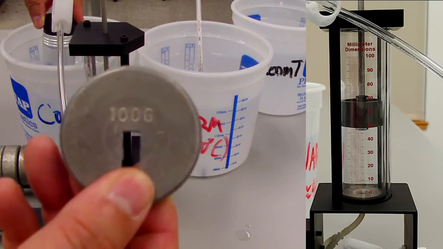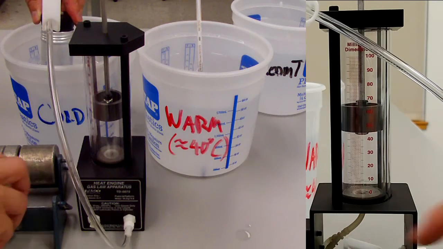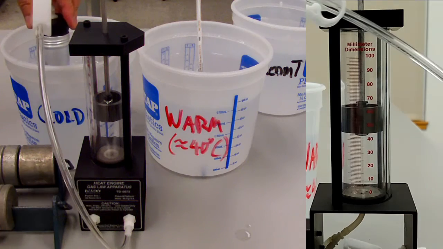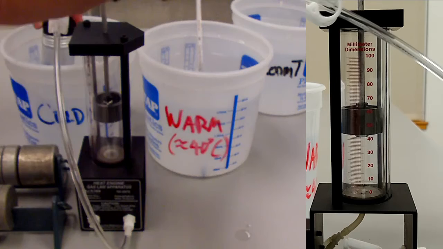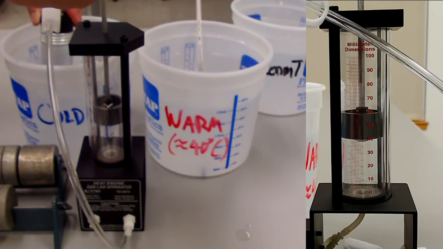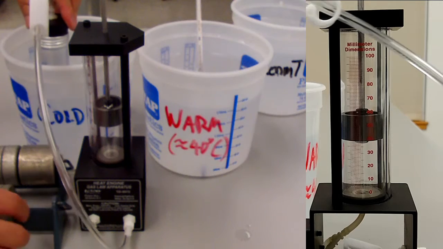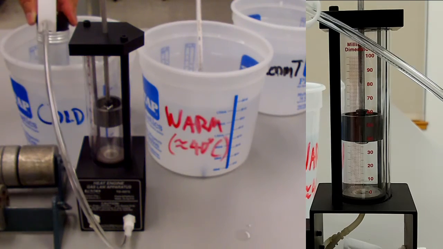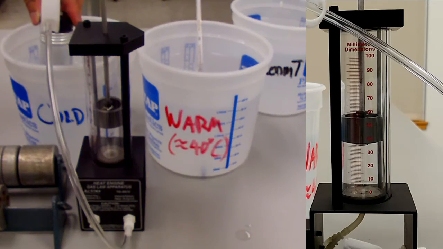And an additional 100 grams for a total of 400 grams. We will go up to 600 grams. So now there's a total of 500 grams. And this sixth one will be the last one.